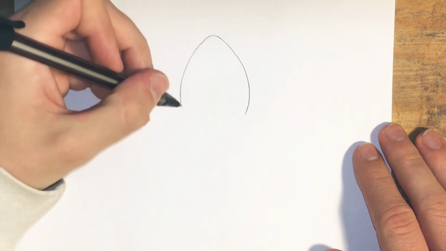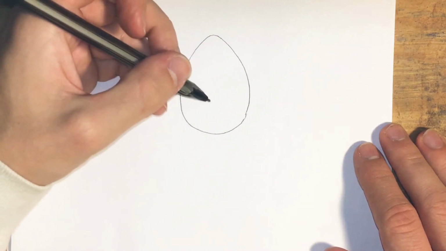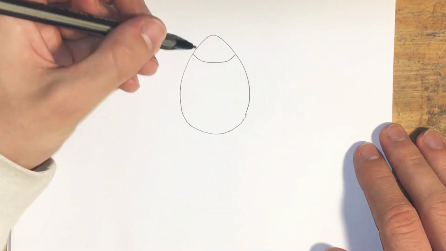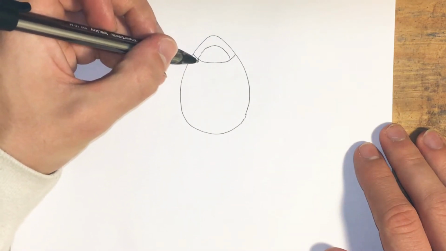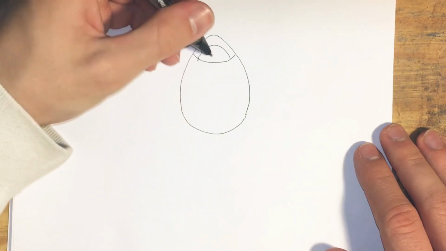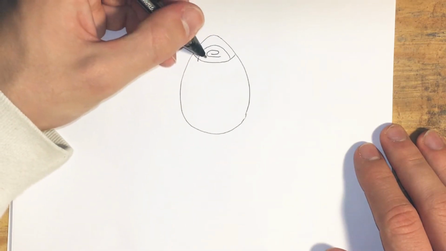So we're going to start off by doing the bud of the rose. And so we're just going to do an egg shape. Then we're going to draw a line through the top of it like this. And then another semicircle in the middle of that. And then we're going to draw a little swirl in the middle of that semicircle in the middle.